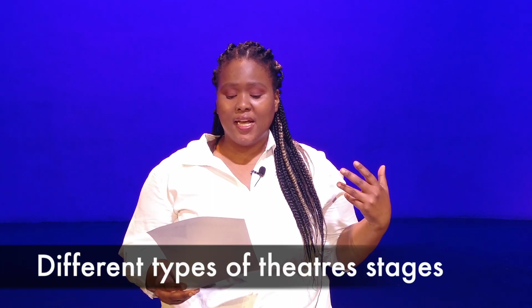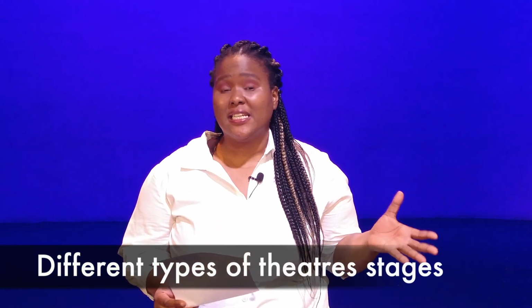As I've mentioned before, there are different types of theatres, right? One is puppet shows, mime, musical theatre, drama, comedy, tragedy, improvisation, fantasy, and action, right? And then there are different types of theatre stages that you find.